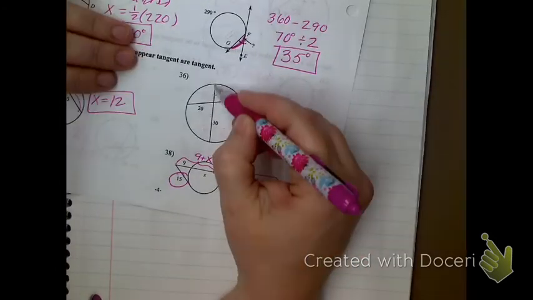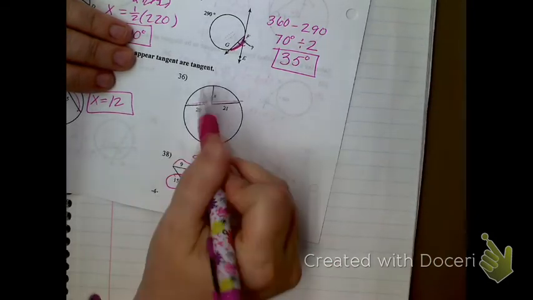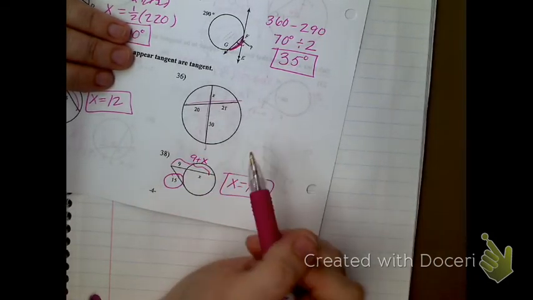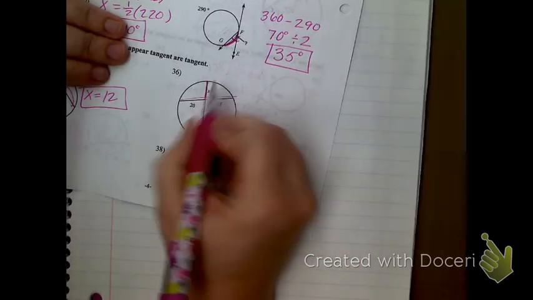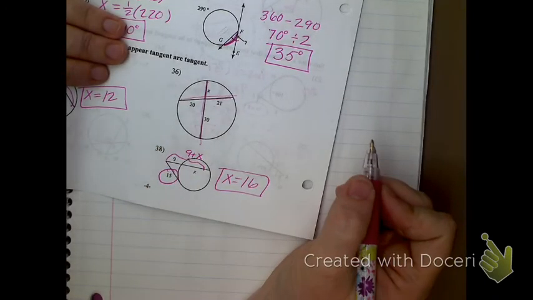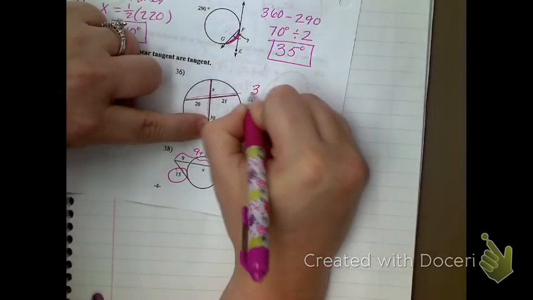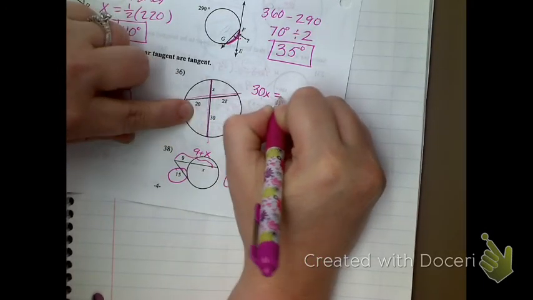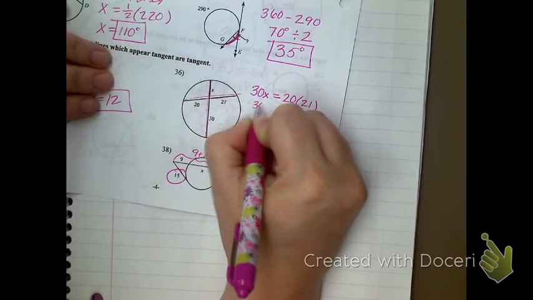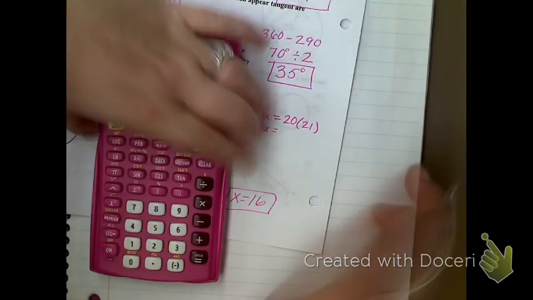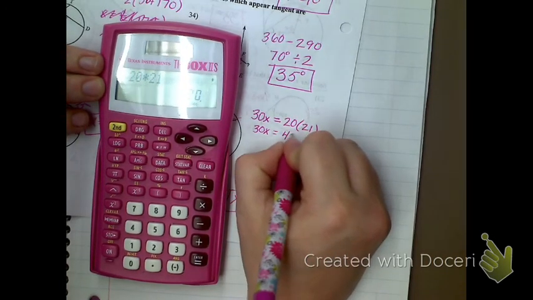I have two chords intersecting now. I'm not dealing with the angles like I was doing before. I'm dealing with the actual measurements. And the rule here said that the two parts of this chord are equal to the two parts of that chord as long as you're multiplying them together. So in other words, x times 30, which is 30x, is equal to 20 times 21. So 30x equals 20 times 21 is 420.